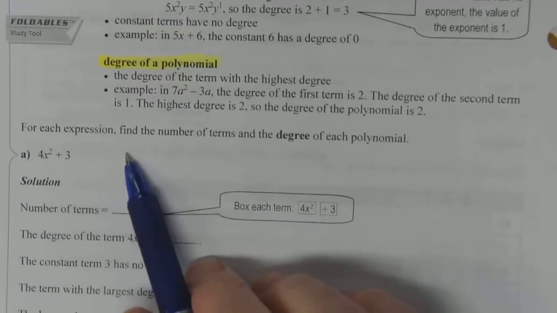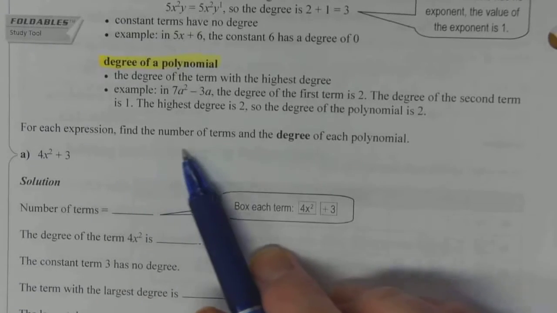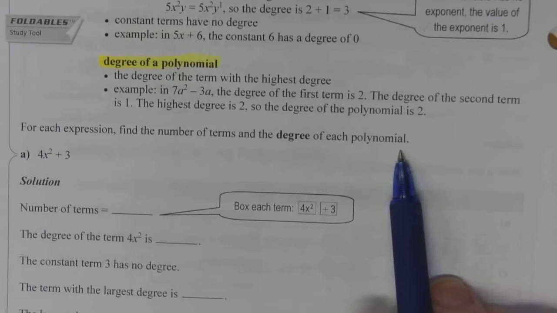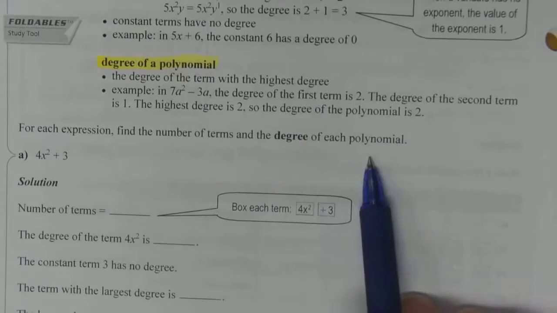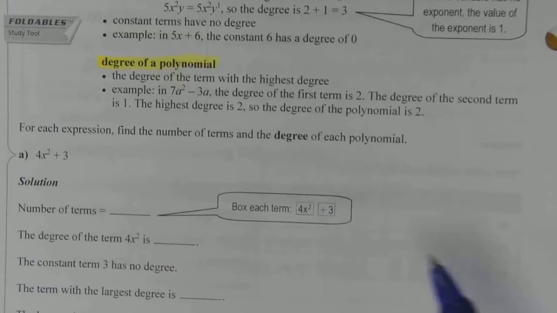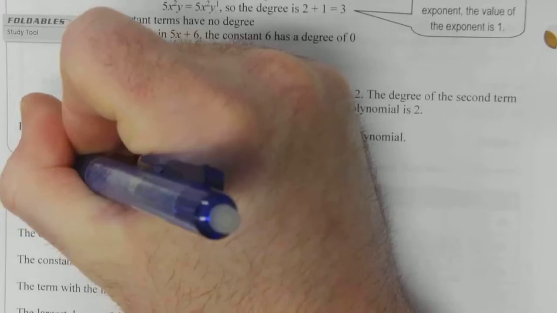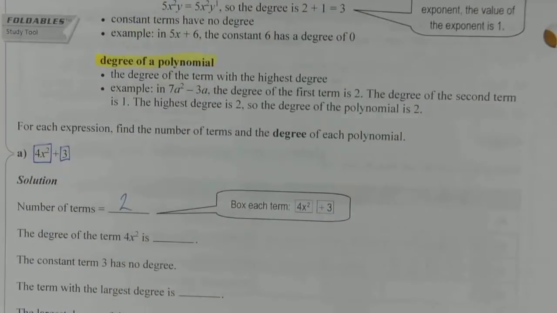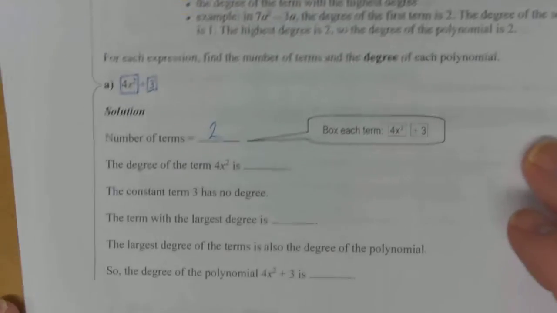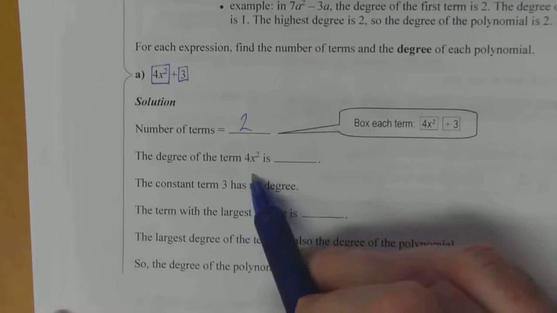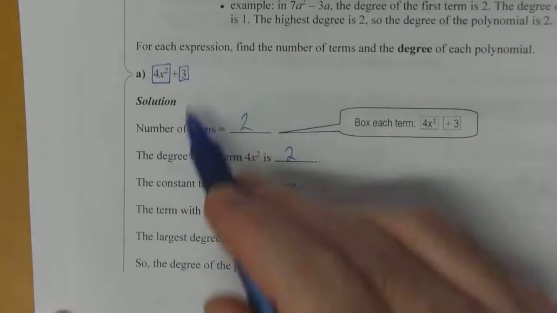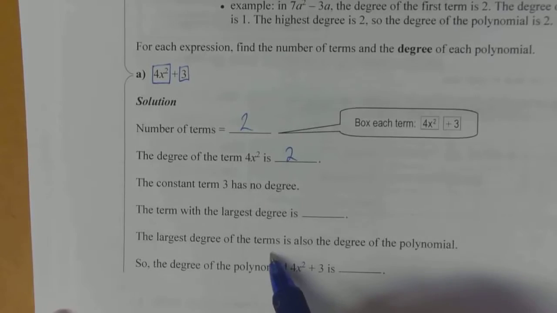So whatever the largest degree is within the terms of the polynomial, that's the degree of the polynomial. So for each expression, find the number of terms and the degree of each polynomial. In order to do the degree of each polynomial, we'll have to check the degree of each term as well, even though that's not listed, but that'll be part of the process. So 4x squared and 3, we have 2 terms. The degree of the term 4x squared is 2. The constant, the number 3 has no degree, so it's degree 0.